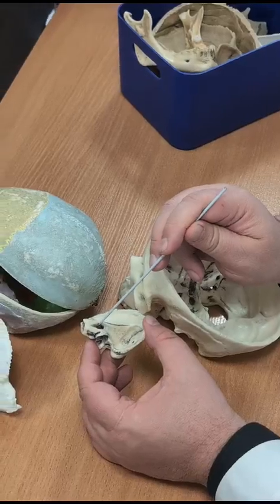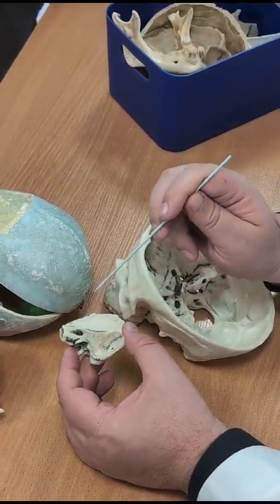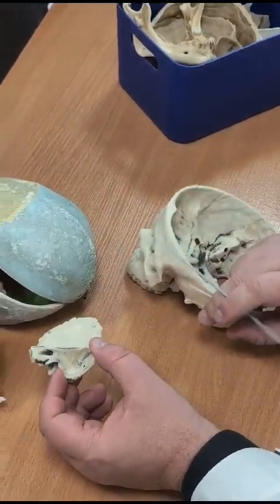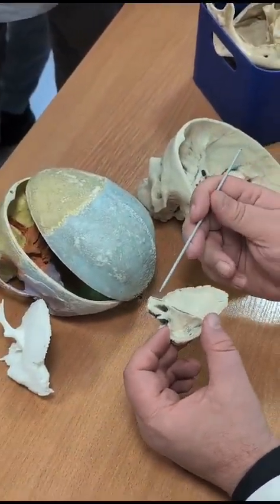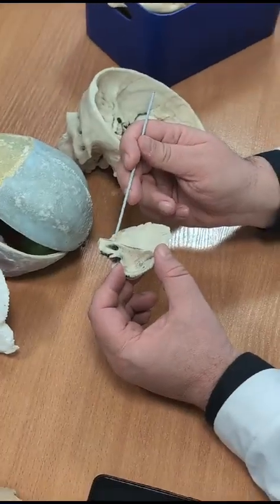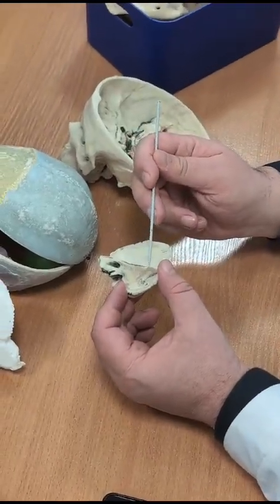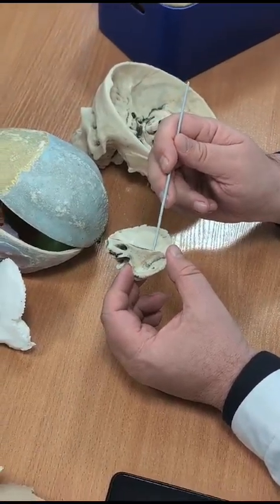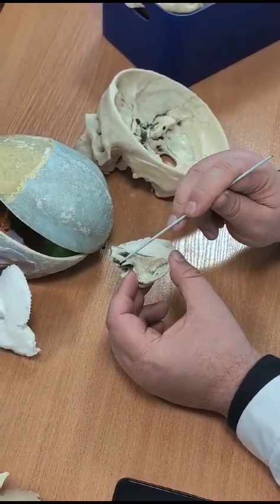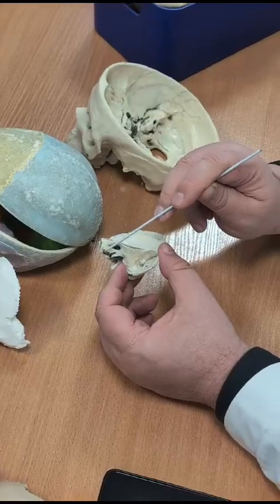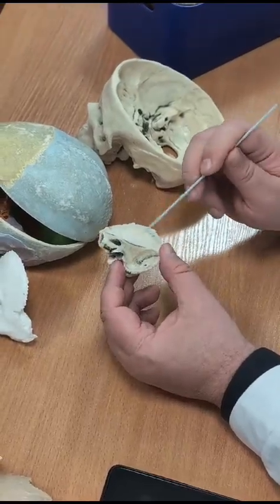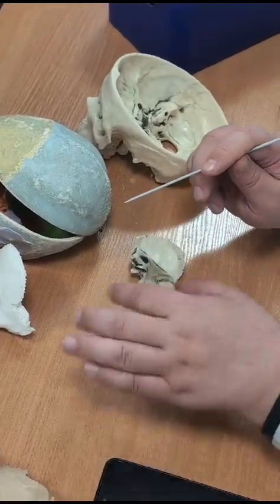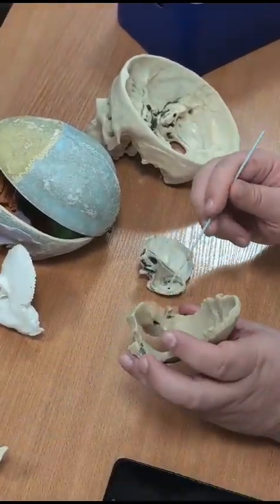the opening porus acusticus internus, and it continues into meatus acusticus internus. This groove is the groove of the superior petrosal sinus, sulcus sinus petrosi superioris, and this is the groove of the inferior petrosal sinus, sulcus sinus petrosi inferioris. And this groove is the same as in the occipital bone.